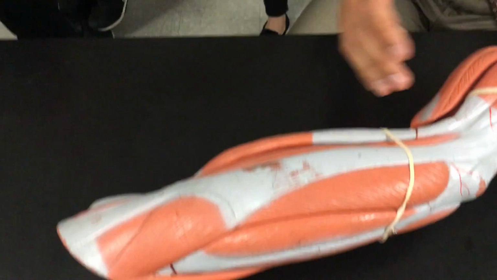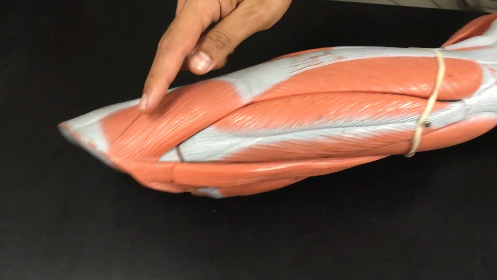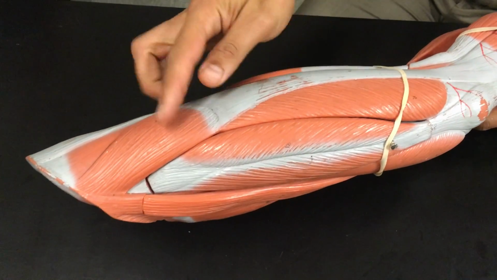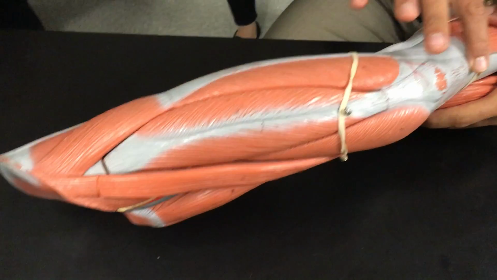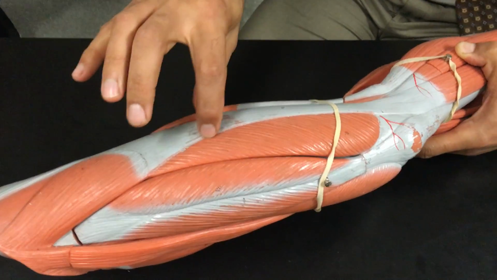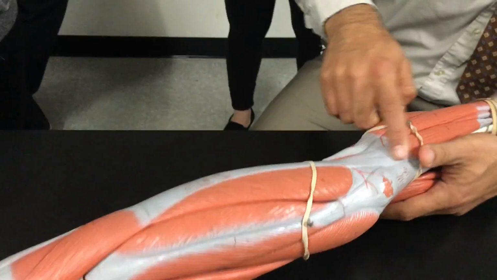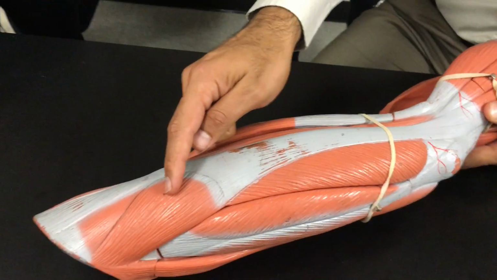So then on the lateral aspects of the thigh, you can see the tensor fascia latae, and you could see the iliotibial tract. Ilio means ilium, comes from the ilium. It goes flat tendon all the way to the tibia right there. Iliotibial tract. Tensor fascia latae.